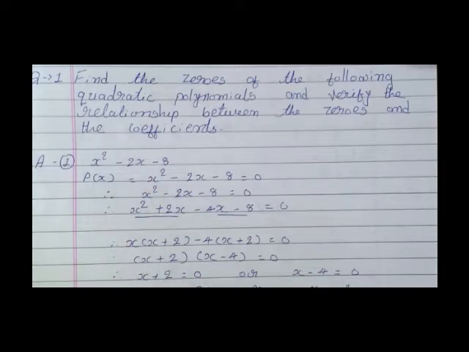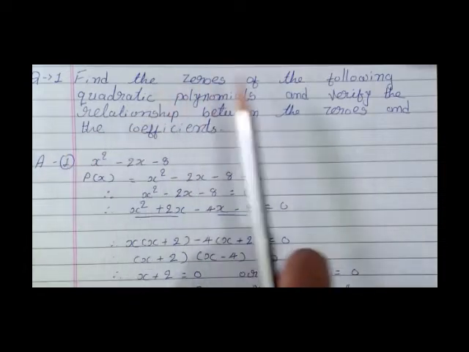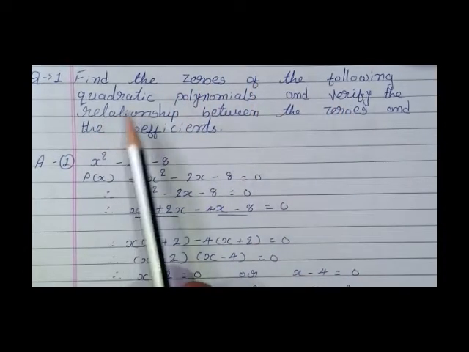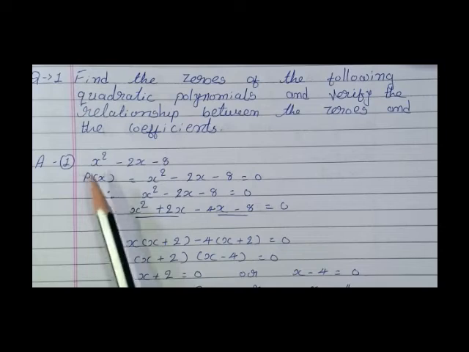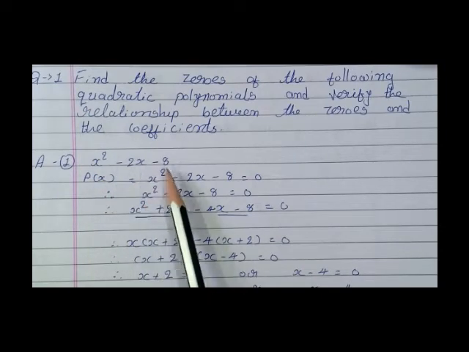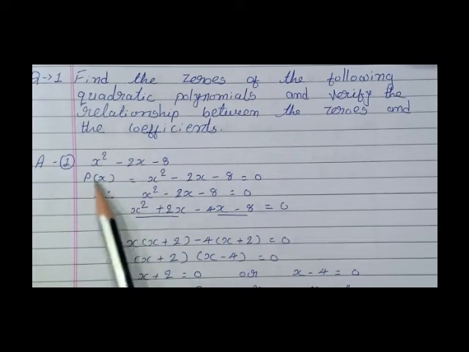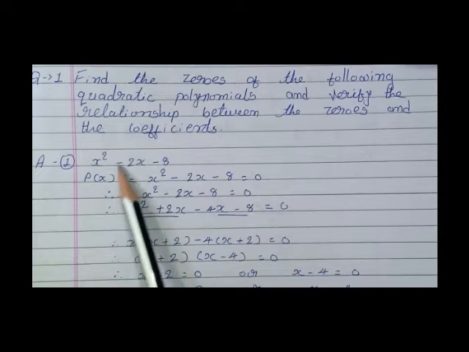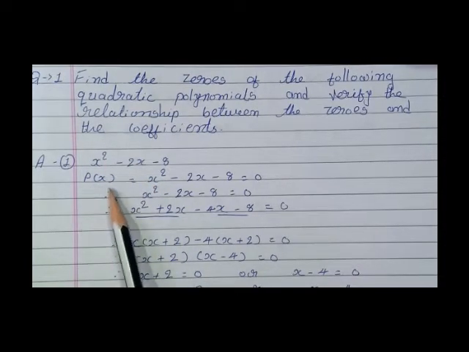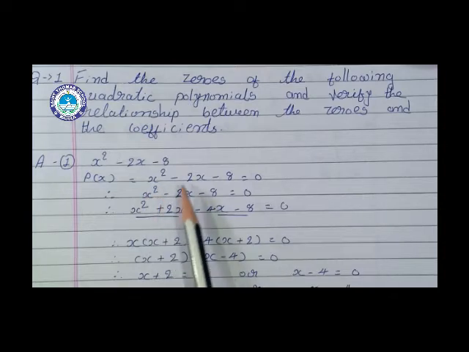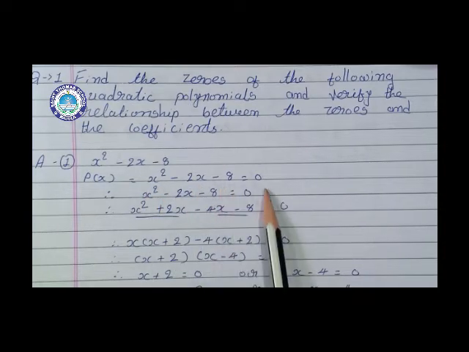Now exercise number 2.2. Find the zeros of the following quadratic polynomials and verify the relationship between the zeros and the coefficients. Question number 1: x square minus 2x minus 8. So students, we can find the zero of this polynomial. For that, we can take p of x, the polynomial of x, equal to x square minus 2x minus 8 is equal to 0.